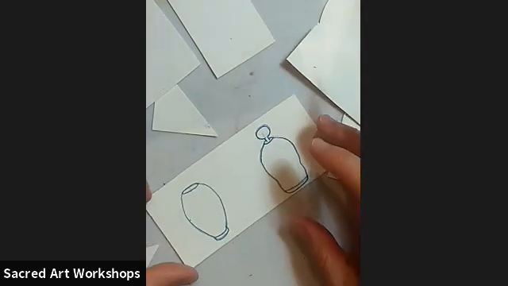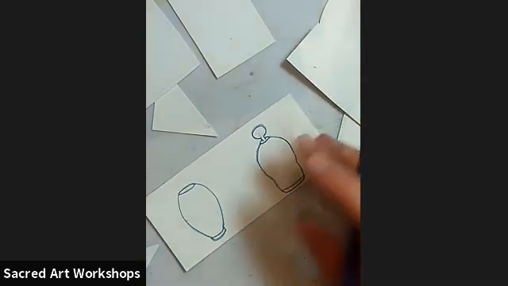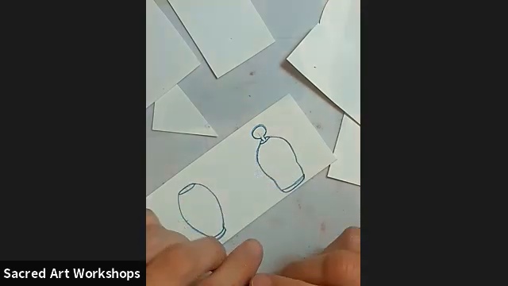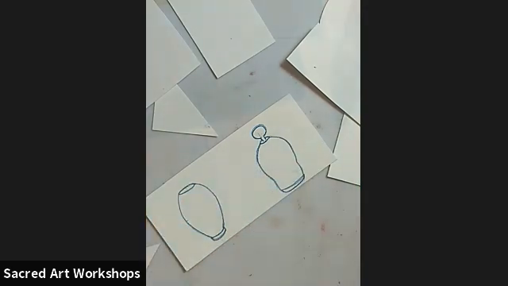Okay, so now I have these two vases. Can I get a yippee if people have their vase shape on? Okay, Esma got a yippee. I'll just get a few more yippees and we'll move on. Okay, yippee, yippee. All right.